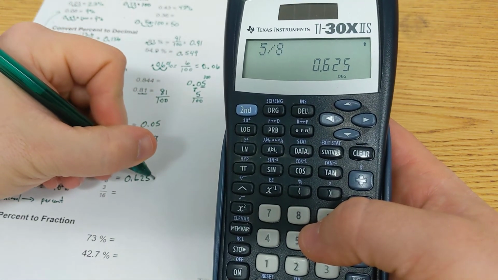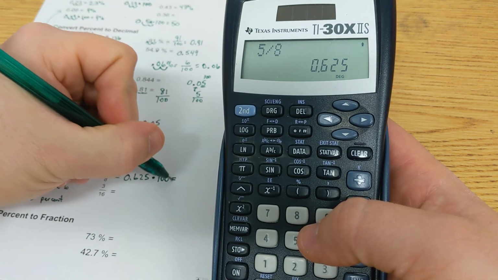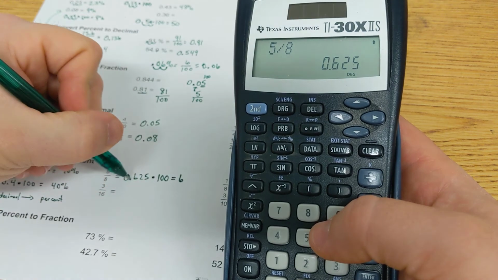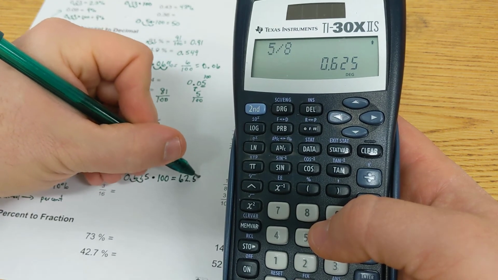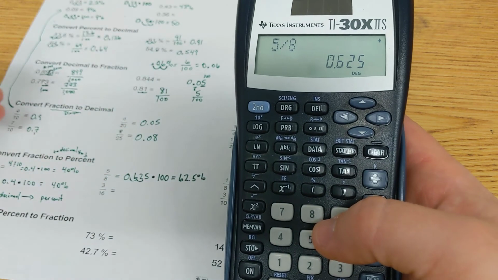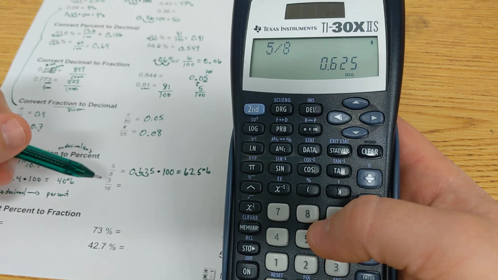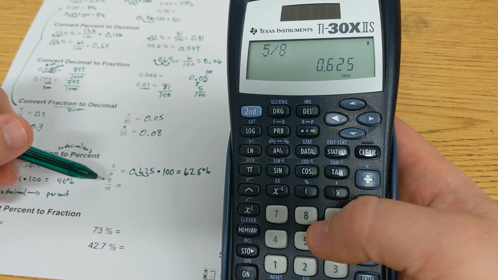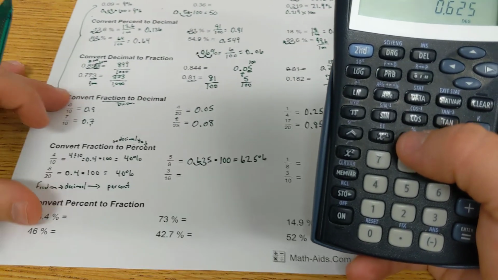So we're going to times by 100. And that's going to give me 62.5, and I'm going to add my percent symbol. Okay. So that's how we do those.